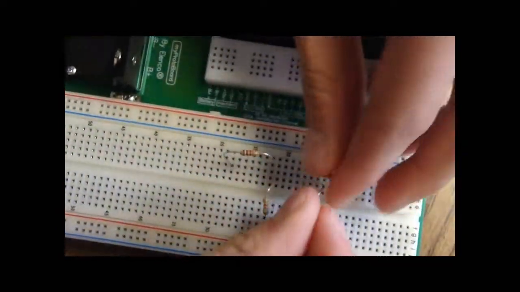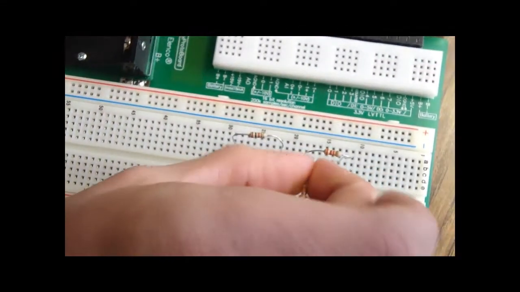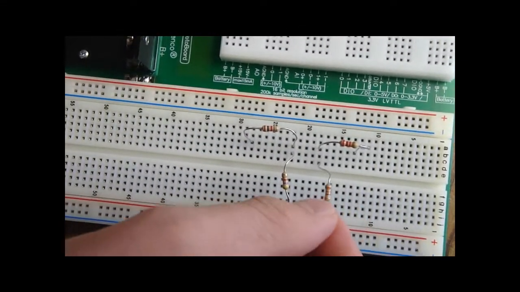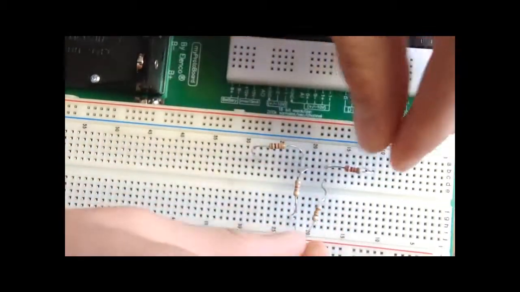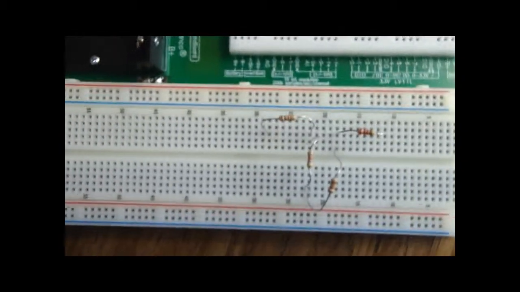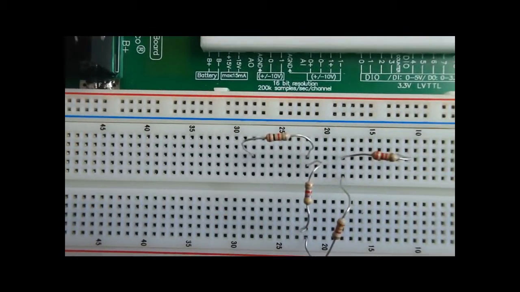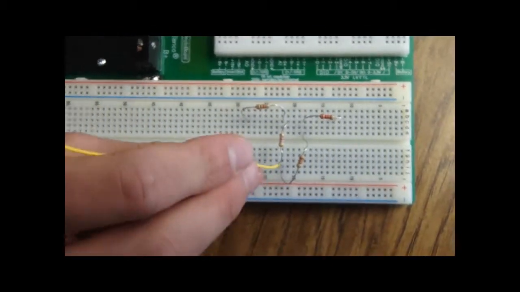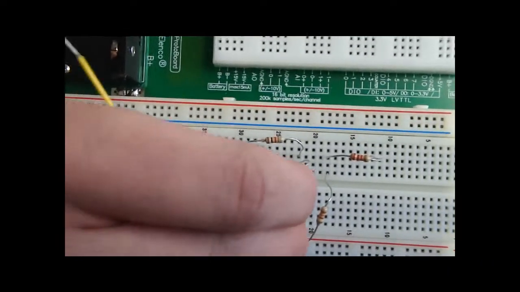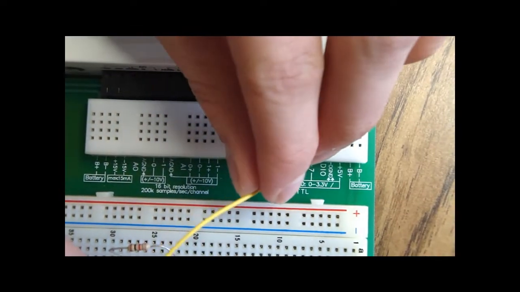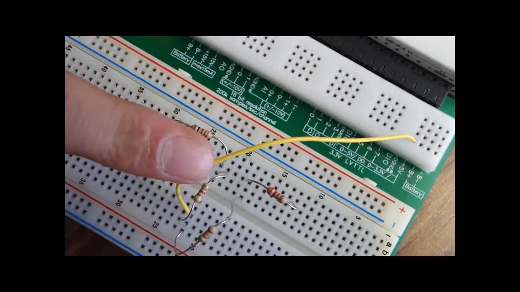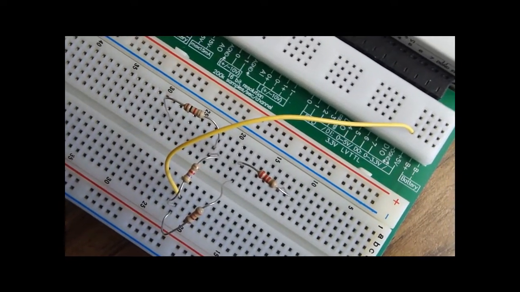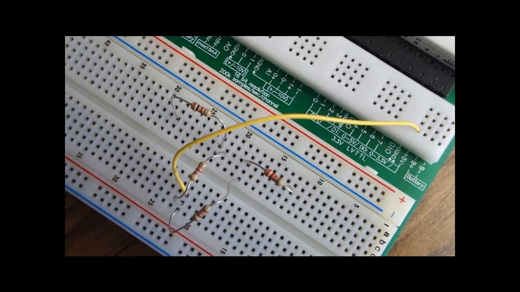Because of how it's wired, you can put the rear end in the same line as your 4.7, just like that. Then you need to ground this line also, so take this one and wire it to a ground source there. This yellow wire is your V1 negative and your V2 negative, because that's just your ground wire for both of them.